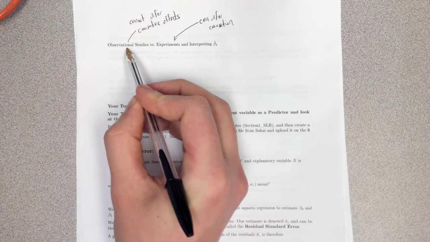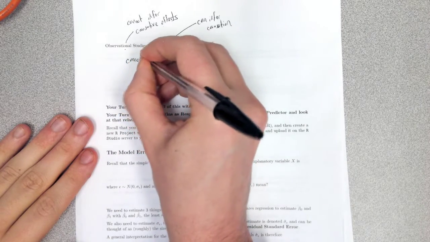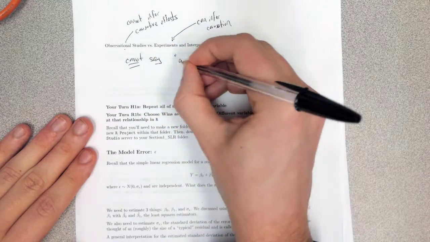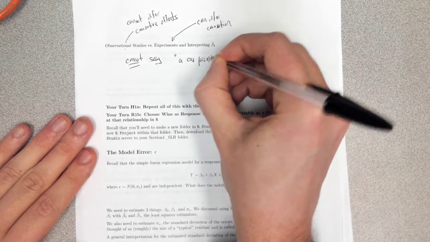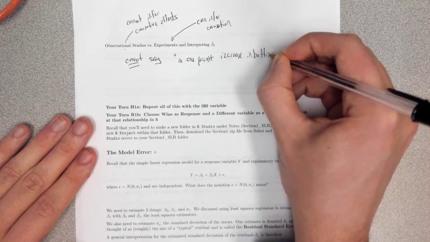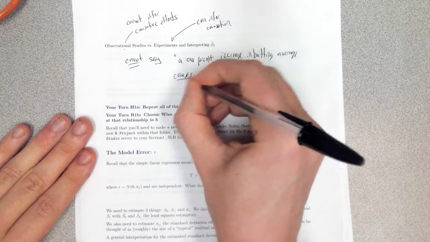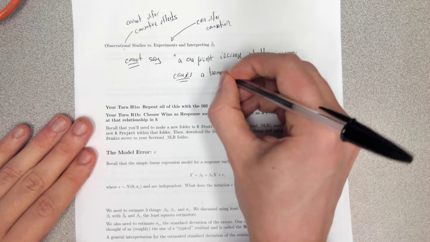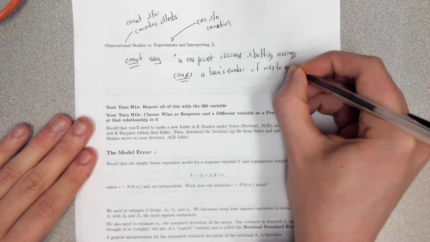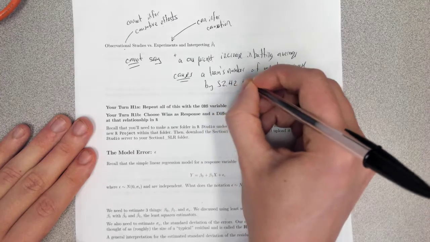And so we want to be careful not to say something, for example, like a 1% increase in batting average causes a team's number of wins to increase by 52.42 runs.